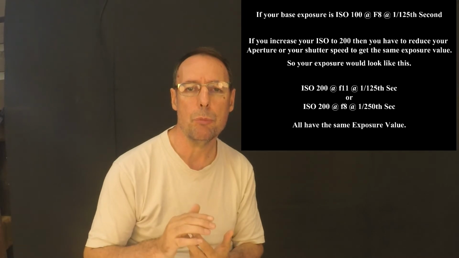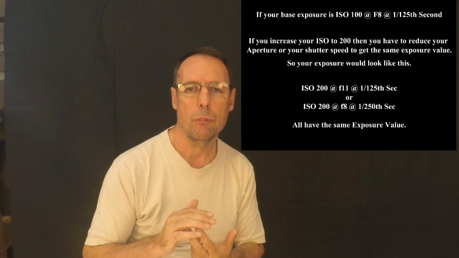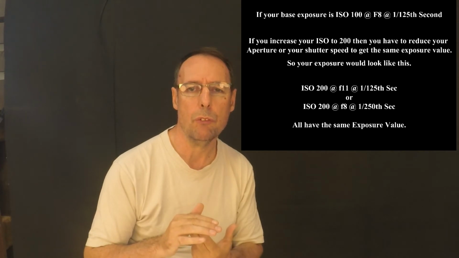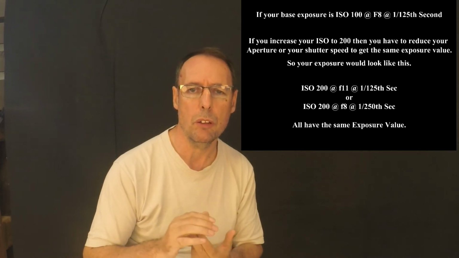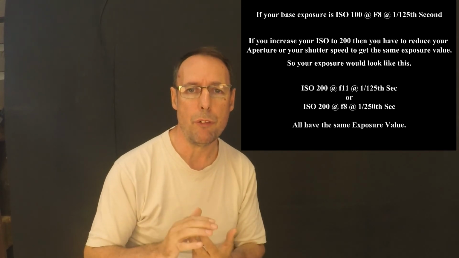The exposure would be correct, but the results would be different. The one where you've increased the aperture would give you more depth of field, and the one where you've shortened the exposure time would give you less movement within the frame.